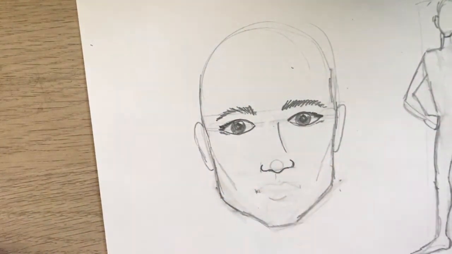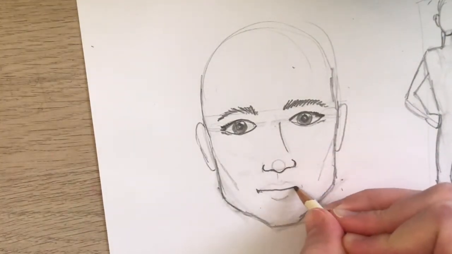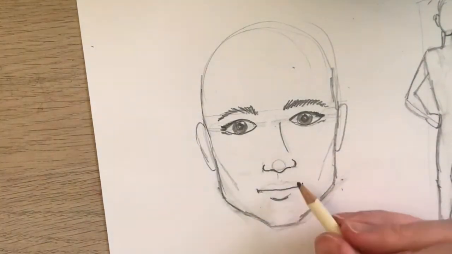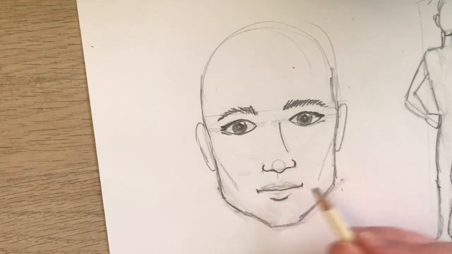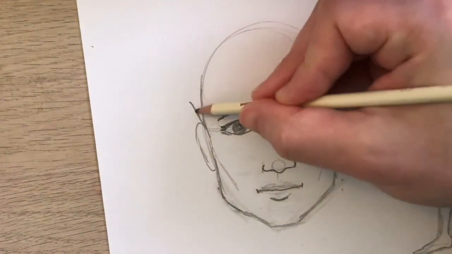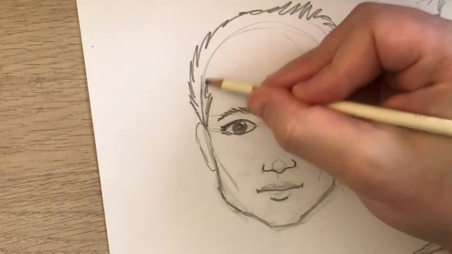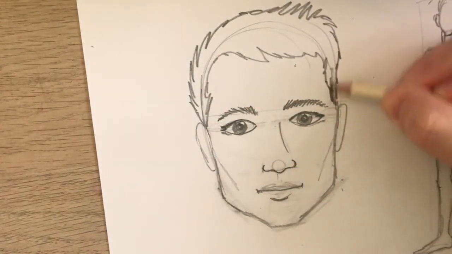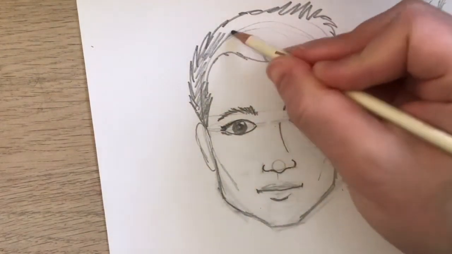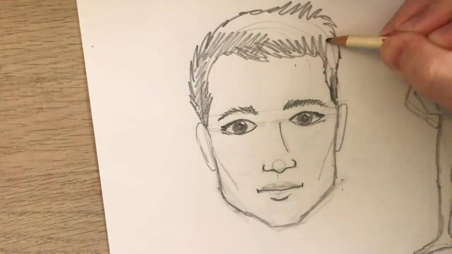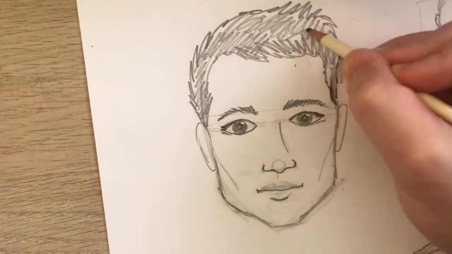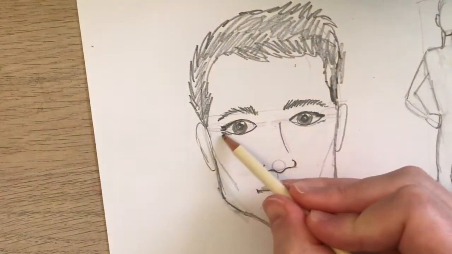Same with the lips. Maybe we want to de-emphasize the lips a little bit. If you outline the lips too much, it might make it look like your figure is wearing lipstick. If you want that, great. If you don't, you might want to soften that a little bit. Okay, and I'm just adding some hair. Yeah, so this is one way you can make a face. If those proportions are helpful to you, great. If not, you can do it your own way.